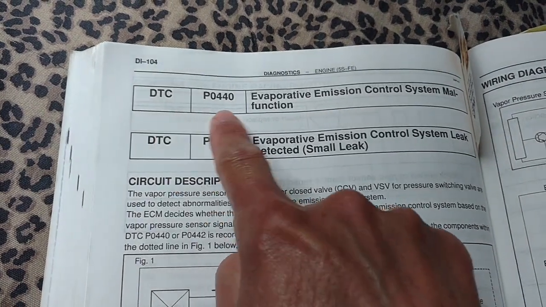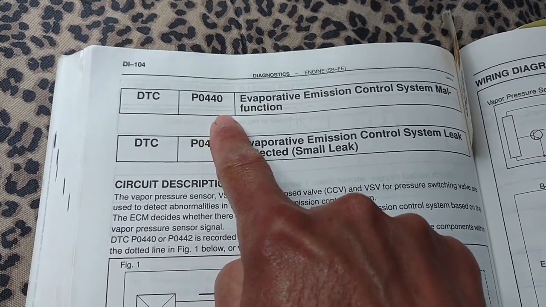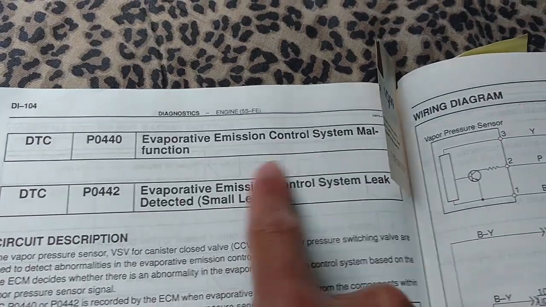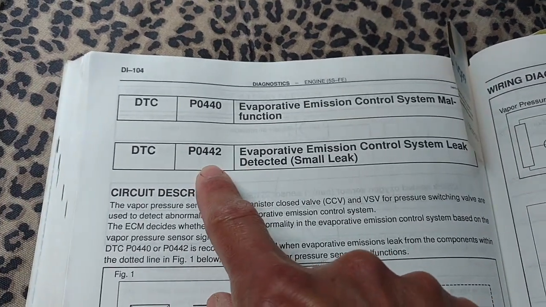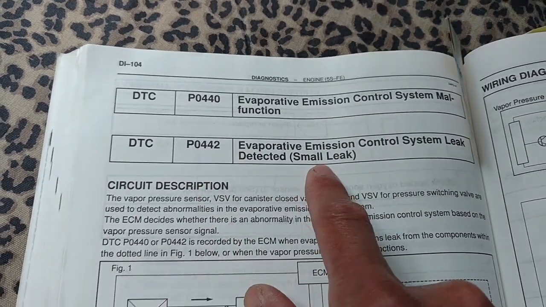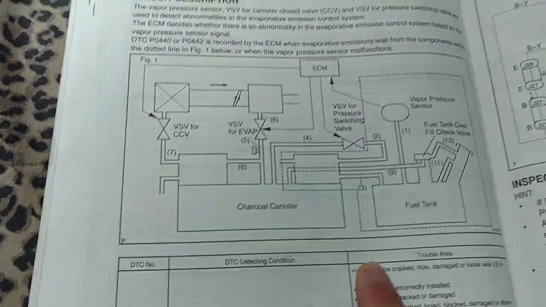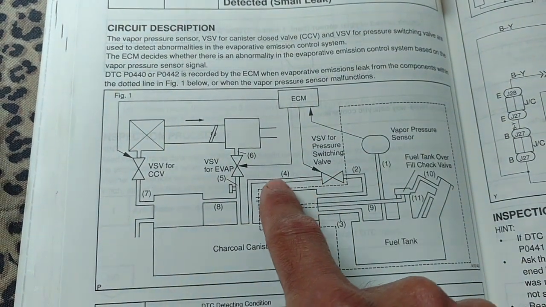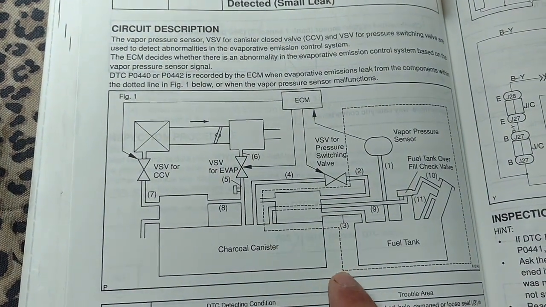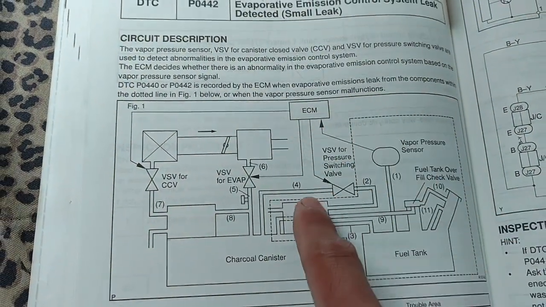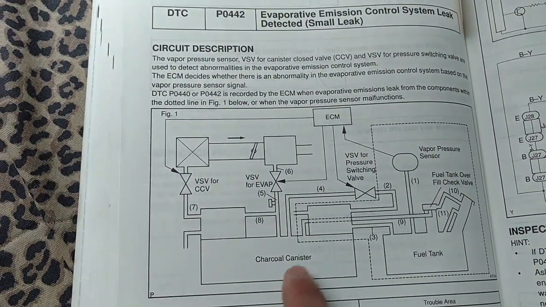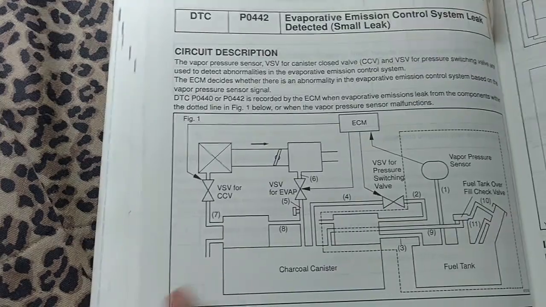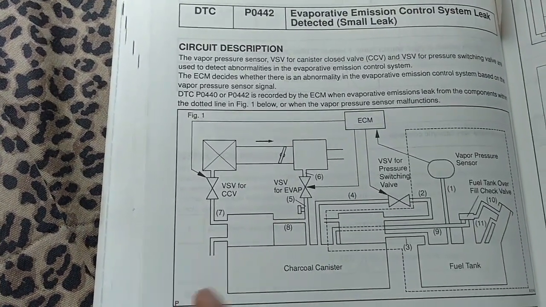And this is P0440, evaporative emission control system malfunction. The same as 440, just this is a small leak. And as you can see, this can cause any part to fail in this duct area. And this does not include the line that goes under the hood to the engine.